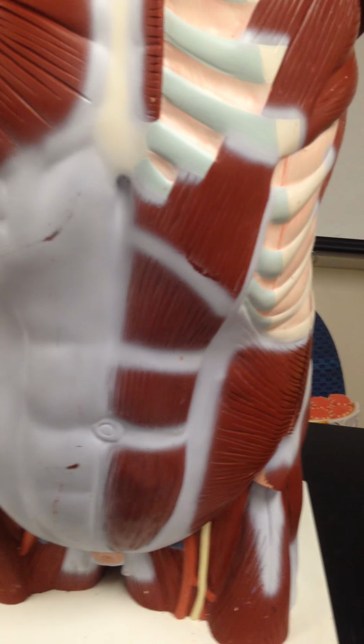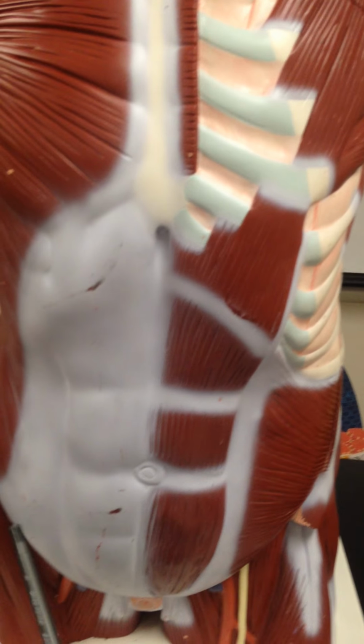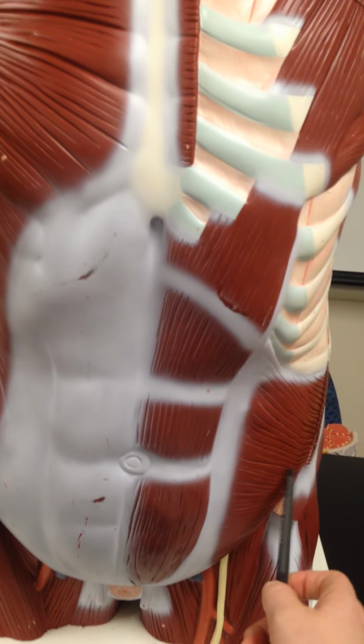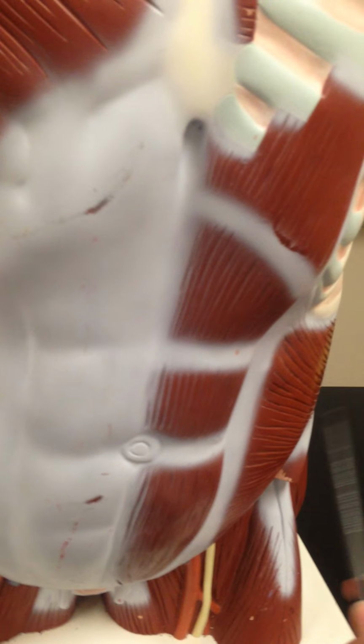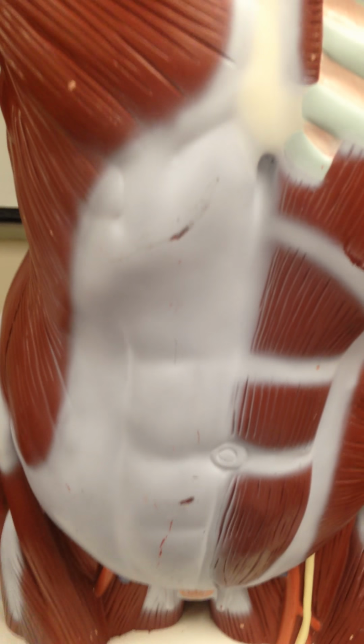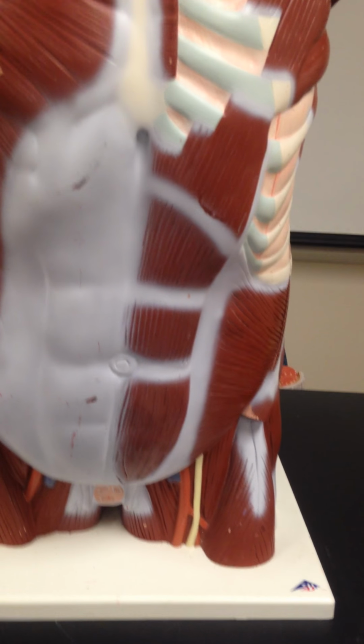And then you have internal and external obliques. So you don't need to know which one's which, but just know them as abdominal obliques. So you can see them on this side and also on this side. They're on either side of the abdomen, and they're going to flex and rotate the abdomen or the torso.